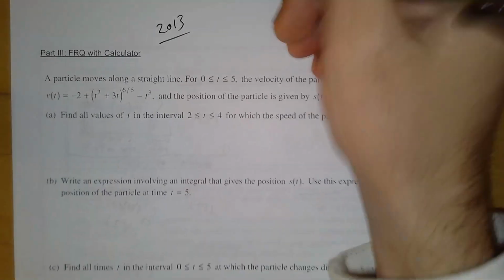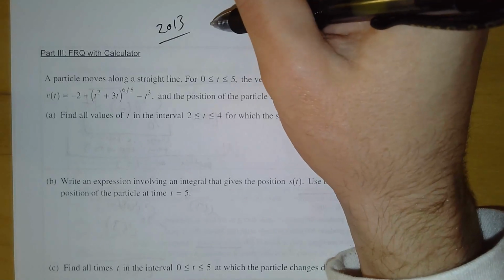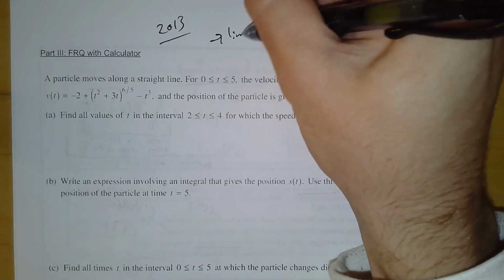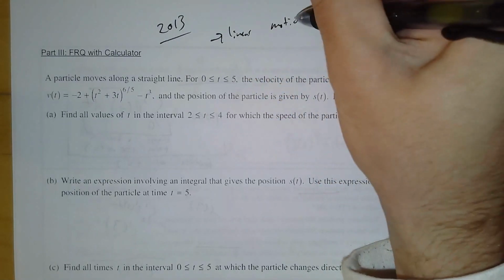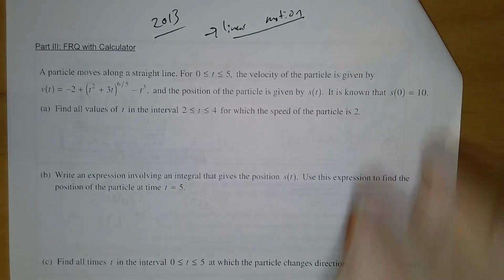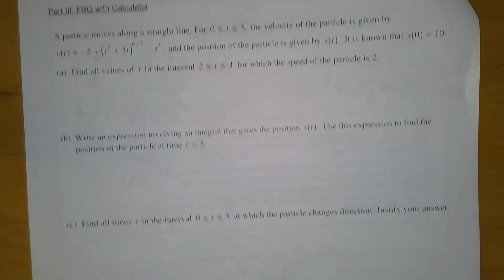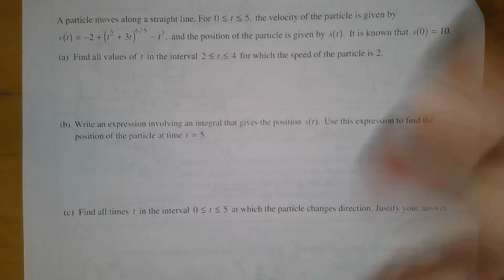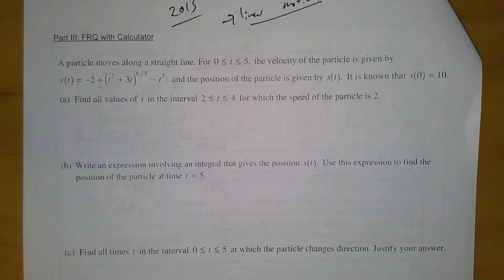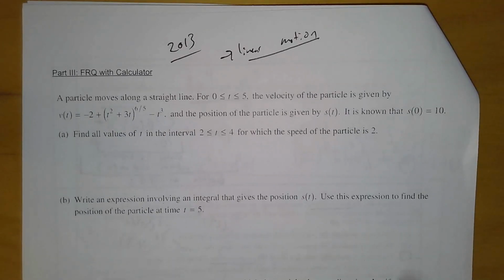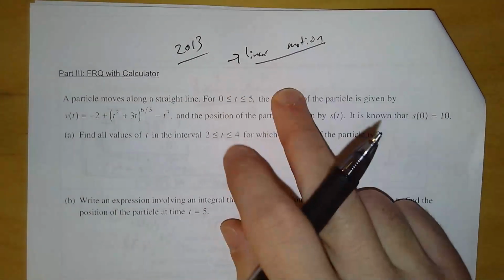We'll talk about this in class, but these are called linear motion problems. You're going to get one of these. It's going to be set up just like this. There'll be a problem with parts A, B, C, D. It will not be the same questions as these. It'll be different questions, right? This is an example. If you want more examples, you can find more online.